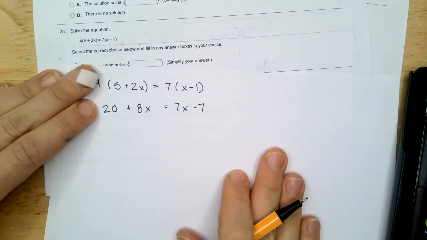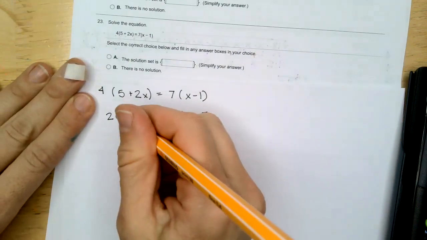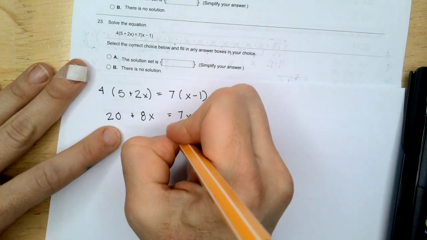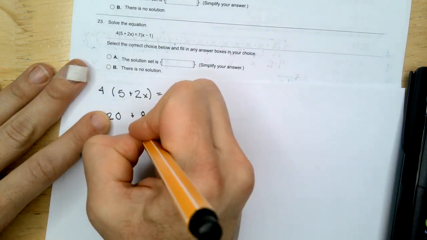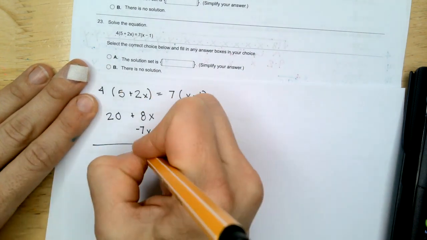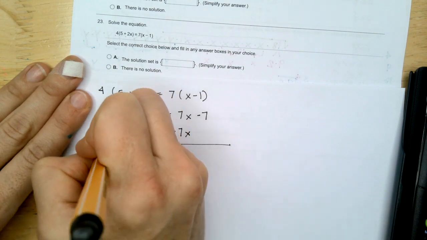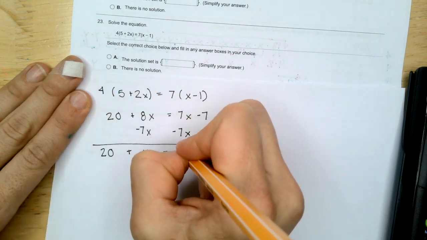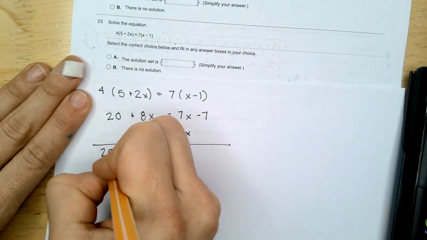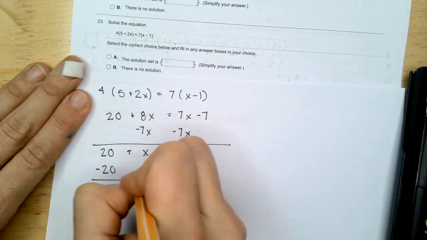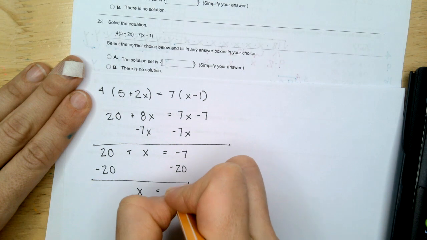Now just combine like terms across the equal sign. So I'm going to subtract the 7x, so I get a positive x. 8 minus 7 is x. I'm going to subtract 20. x is -27.